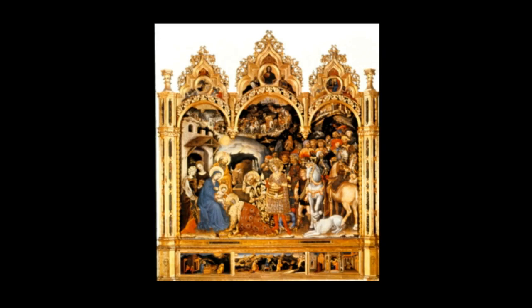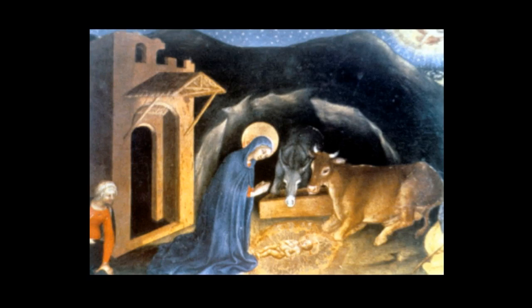Let's look now at a detail of one of those predella scenes. This is Gentile da Fabriano's Nativity Scene, and Gentile abandons abstract backgrounds in favor of real sky effects of atmosphere and light such as we see here. Now, the three light sources, two of which are supernatural, are the first example of the source of illumination within a picture, and are treated in such a natural way here that they're quite believable.